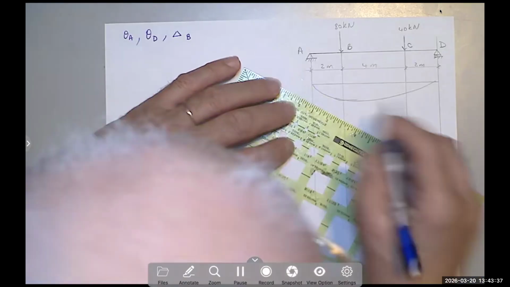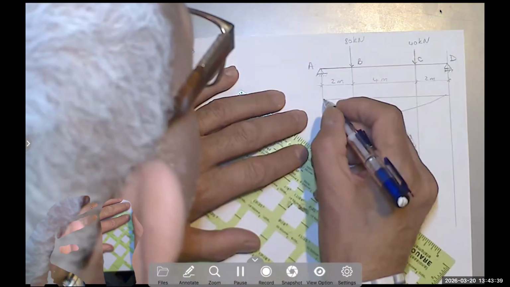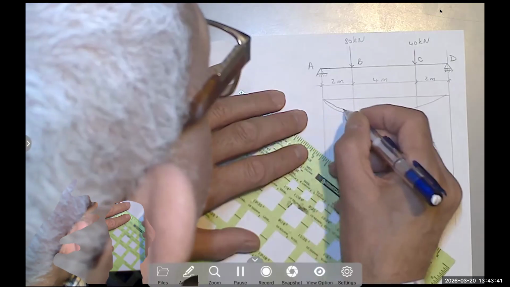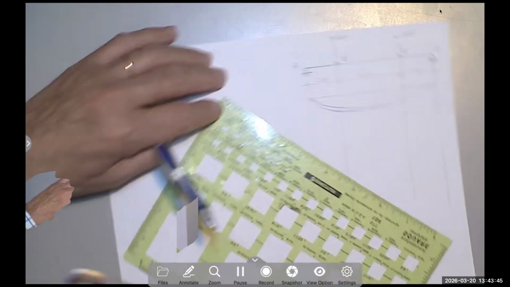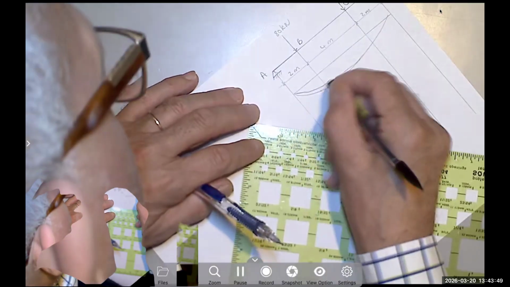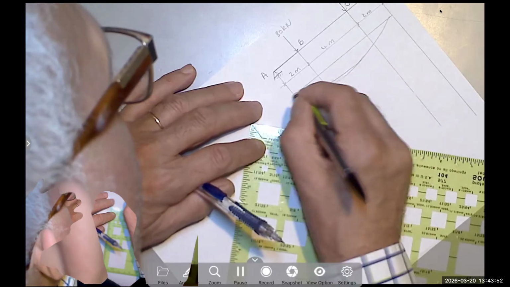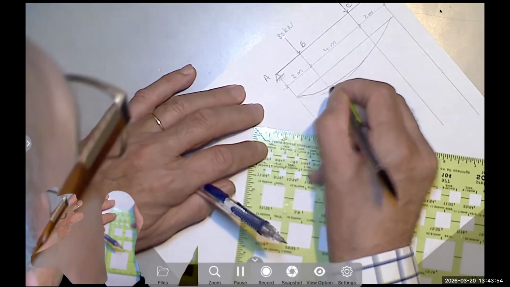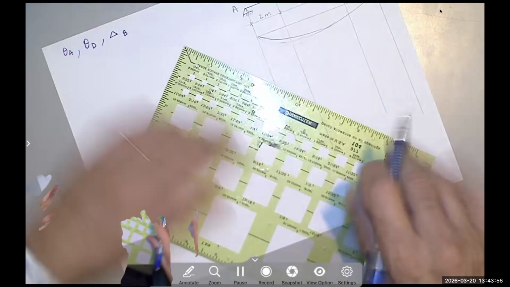Okay, let me redraw it in a different way. I will explain why in a second. When we take the tangent at A, it shouldn't go very low, otherwise we won't have space to draw the bending moment diagram and so on. Well, it's drawn just to give an idea.